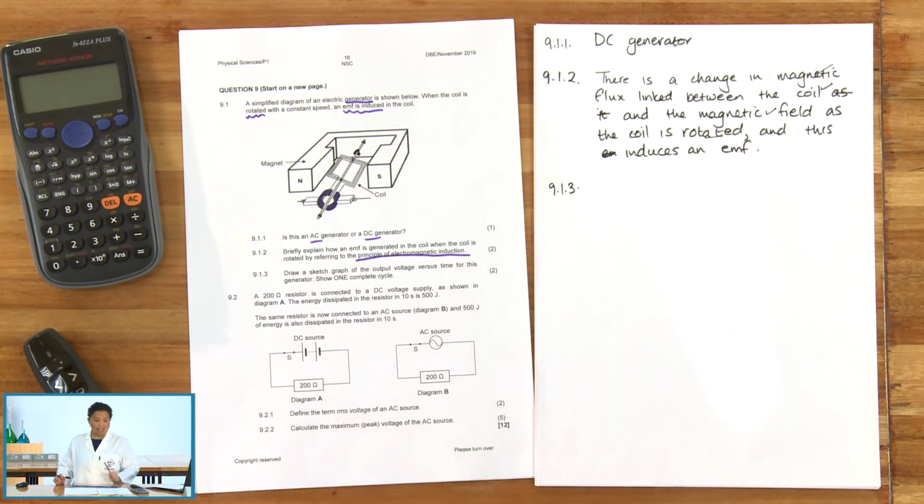9.1.3, it says draw a sketch graph of the output voltage versus time for this generator and show one complete cycle. Now, grade 12s, you should know, I'm quite passionate about graphs, and you need to remember that there are two types, either a sketch graph or an accurate graph. A hint here, it's worth 2 marks, so it is definitely not an accurate graph.